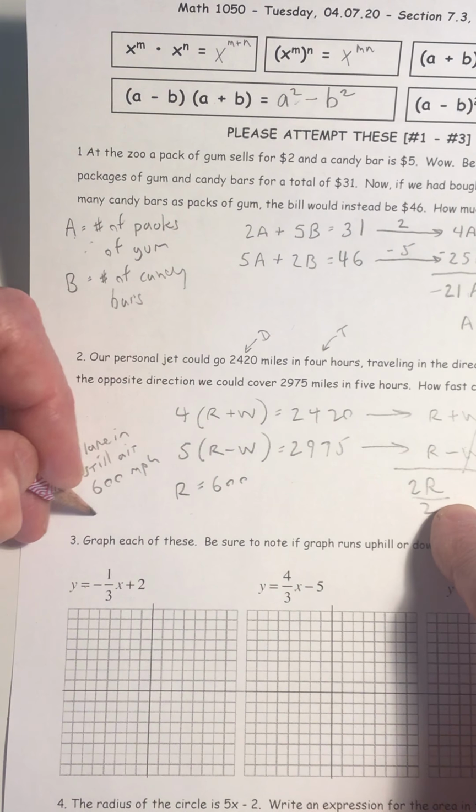It's a negative slope, which means the line goes downhill, and the rise over run 1 over 3, that means we go down 1 and sideways 3, down 1 over 3, or up 1 and to the left 3. There's the graph of y equals negative 1/3 x plus 2.